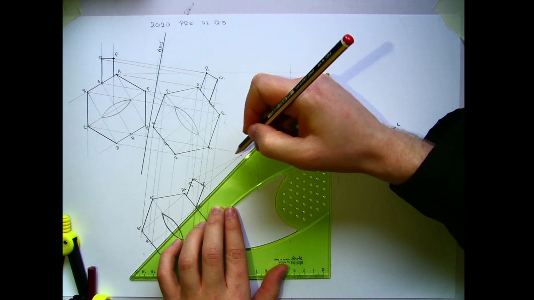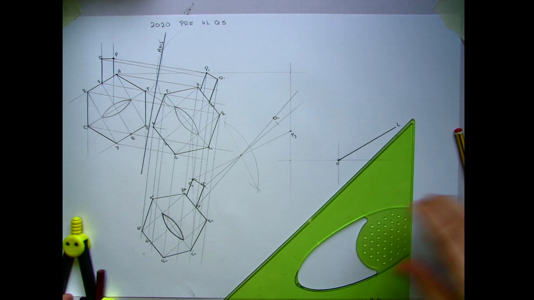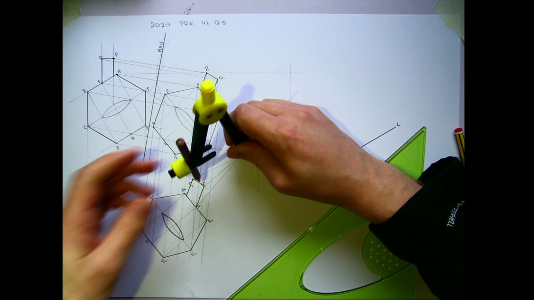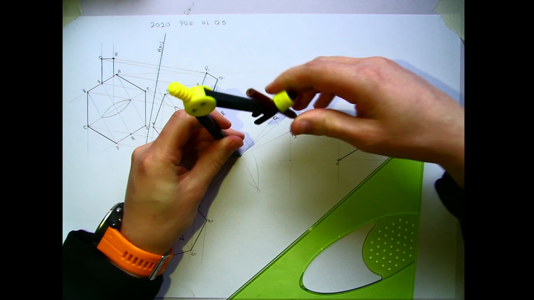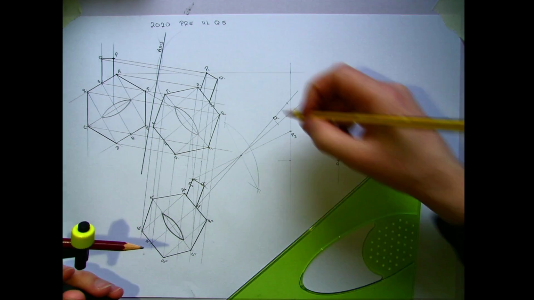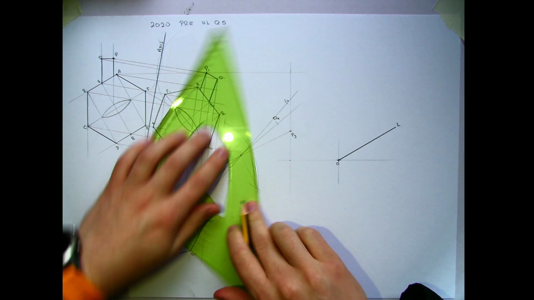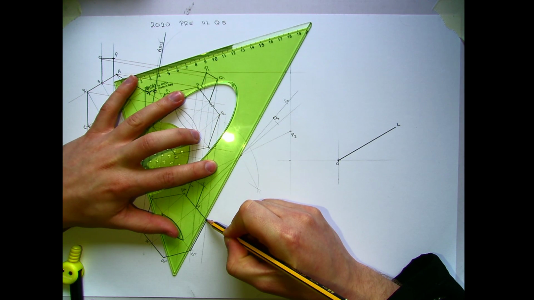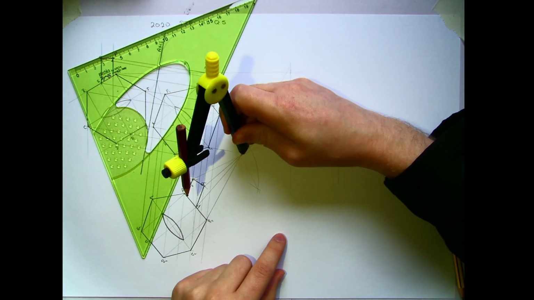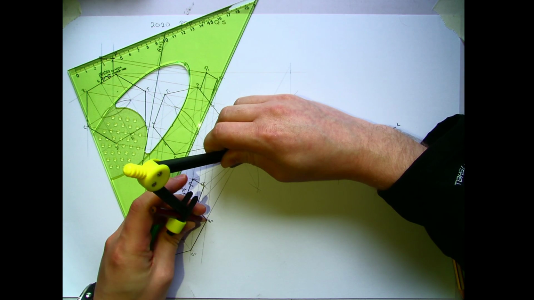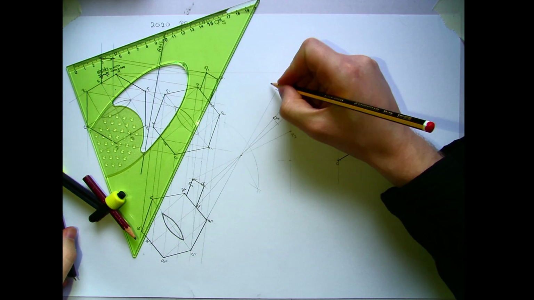From S now, same idea. So it goes through. So Q, center of symmetry to S, equal distance on the opposite side, S3, Q3. So from B through our center of symmetry, out the other side, again we're measuring, it's equal distance either side of the center of symmetry. So from the center to B2, equal distance out to B3.